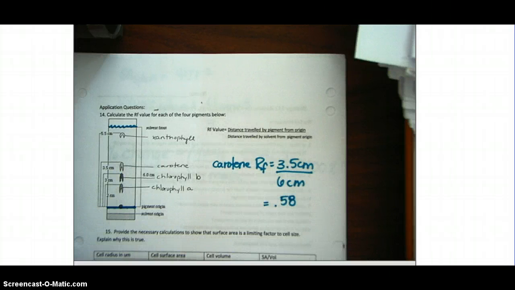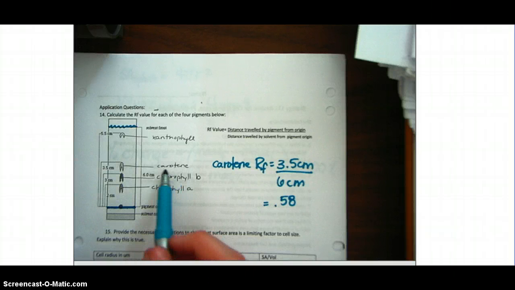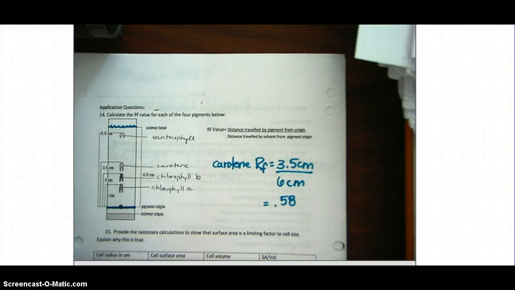All right. So the reason why our leaves turn orange in the fall is because they no longer produce chlorophyll, which is green, and then instead they produce the orange and yellow, which are carotene and xanthophyll. All right, moving down.